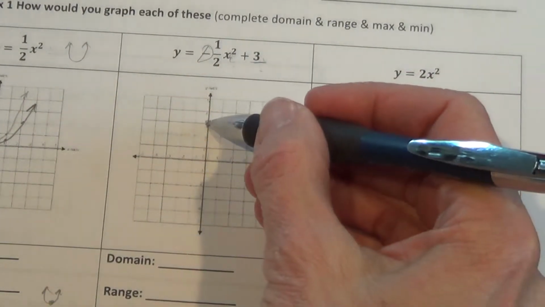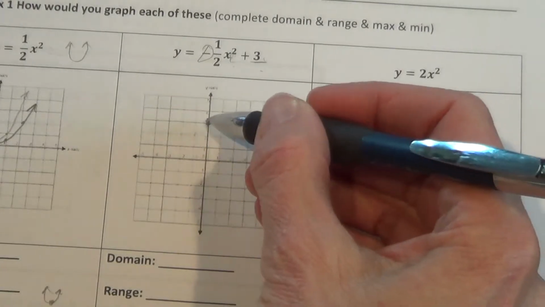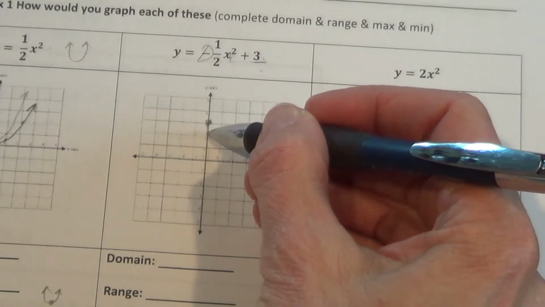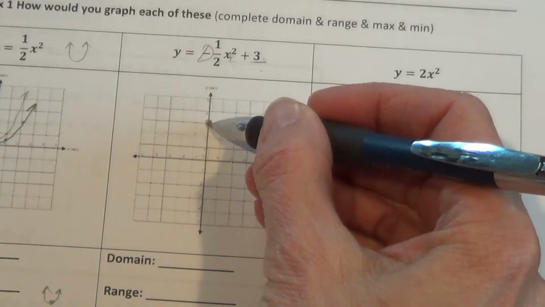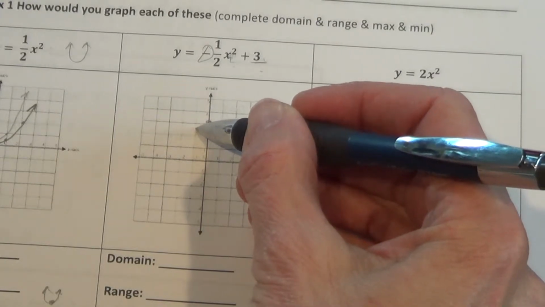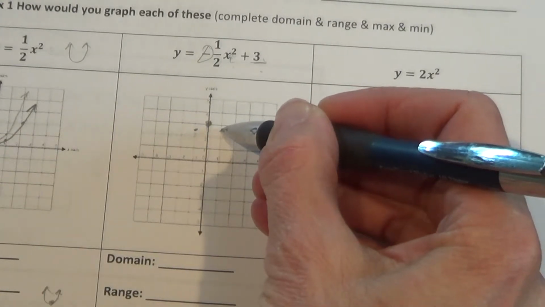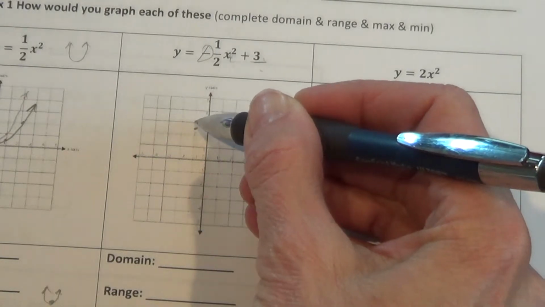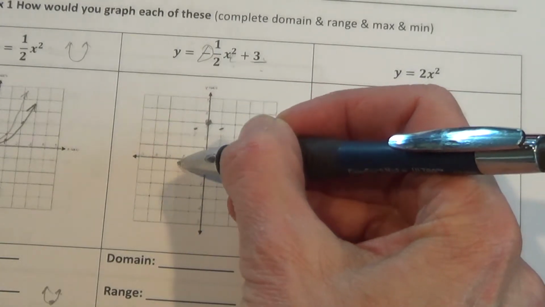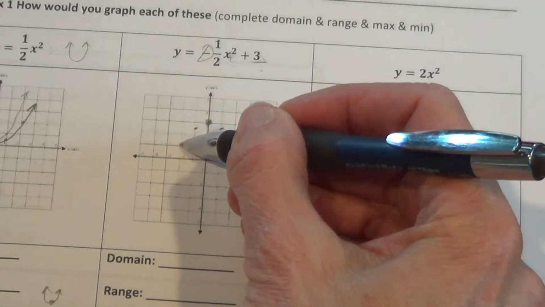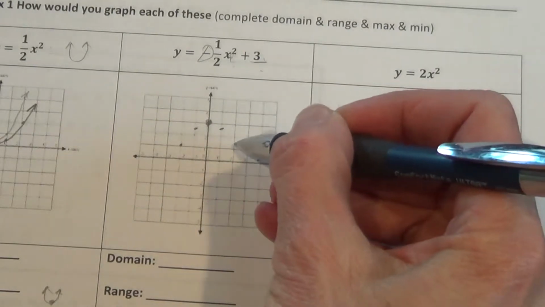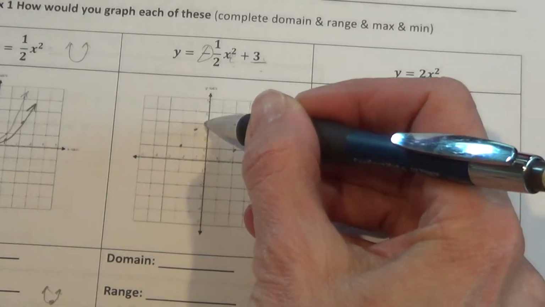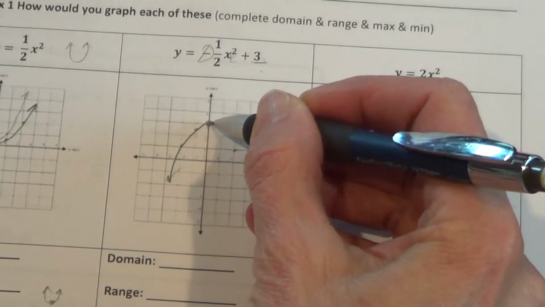So rather than coming down 1 over 1 to be upside down, it's going to come down 1/2 and over 1. And in place of going over 2 and down 4, it's going to come over 2 and down 2. So it is that wider version upside down.